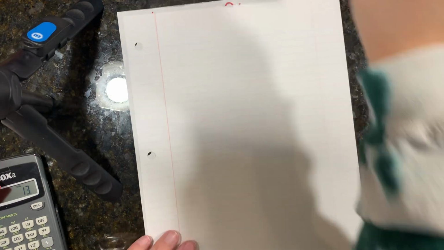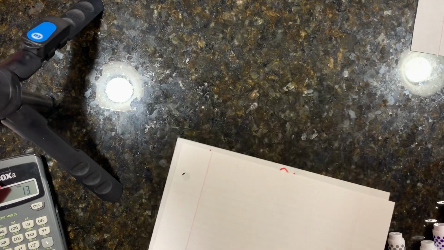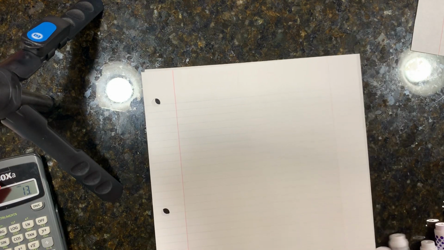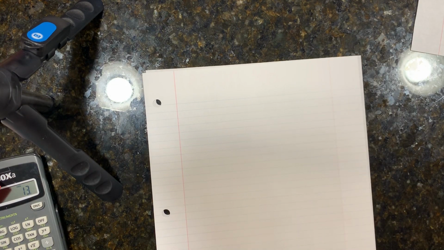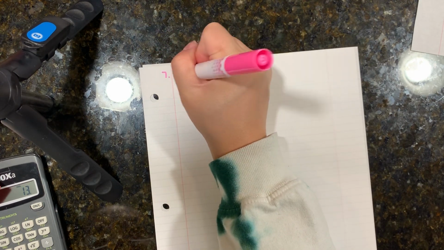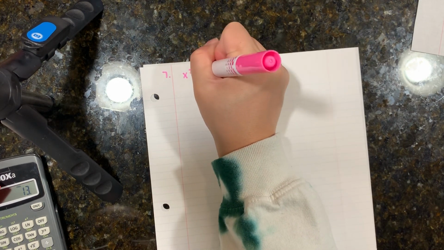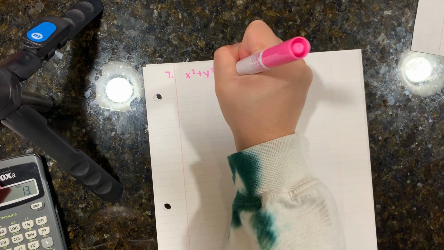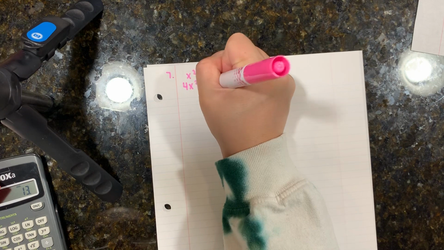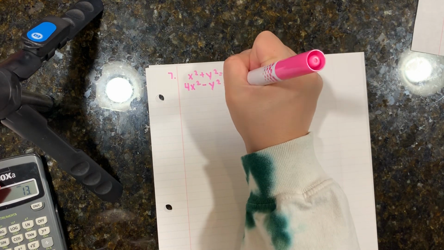Now number 7 is something that we have been doing before, but I would like to go over it with you. So hopefully you're paying attention to this video and you will get this problem done as well. So this would be x squared plus y squared equals 4, and then 4x squared minus y squared equals negative 4.